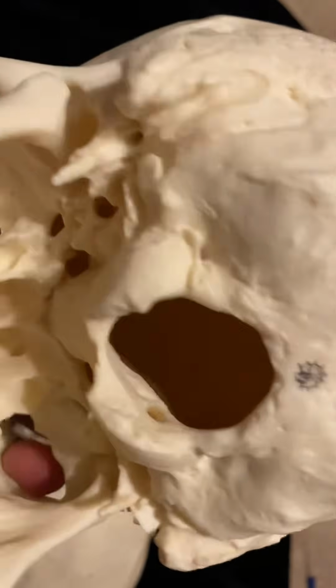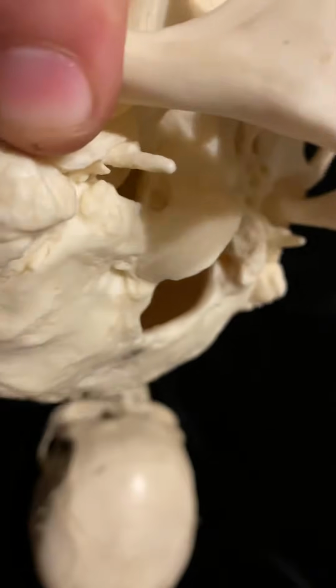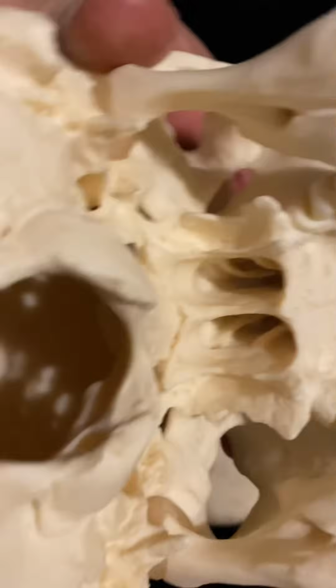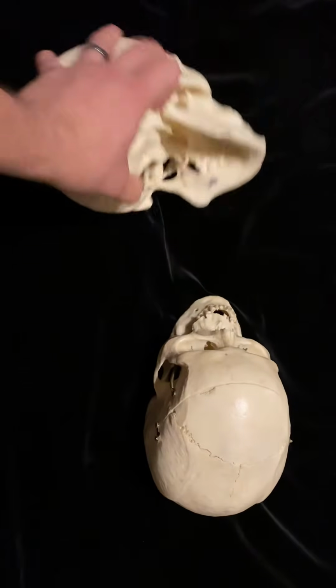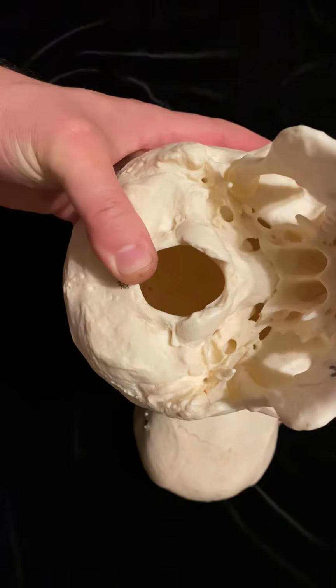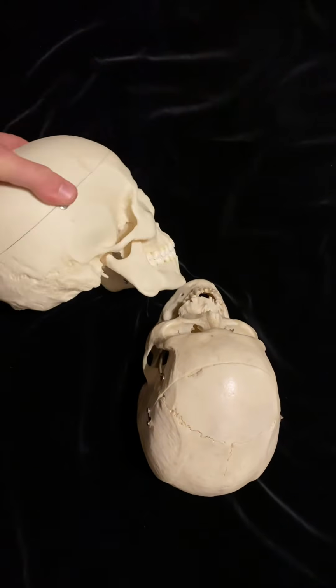So that's your foramen magnum. Hypoglossal canal is a little harder to see on this model because the skull's still put together. There. And of course your two occipital condyles. All right.